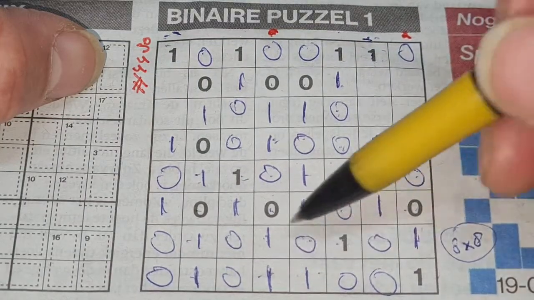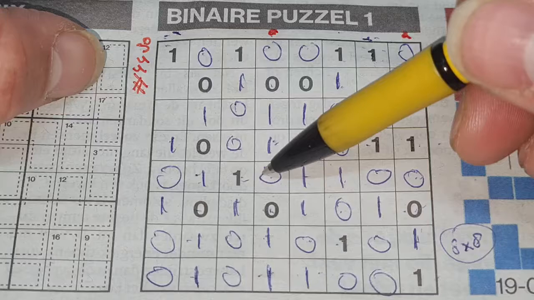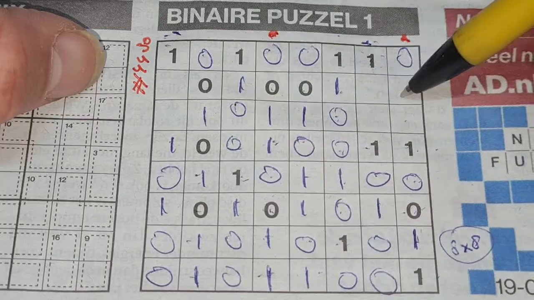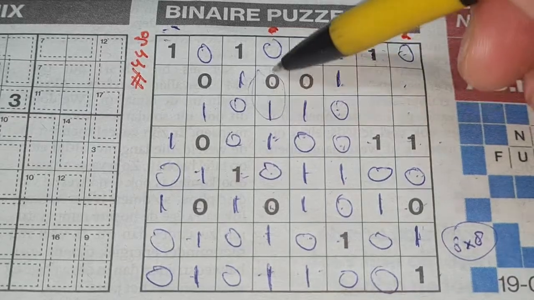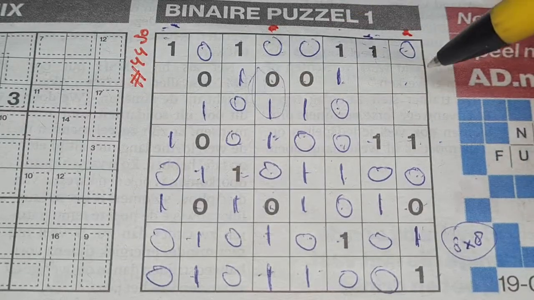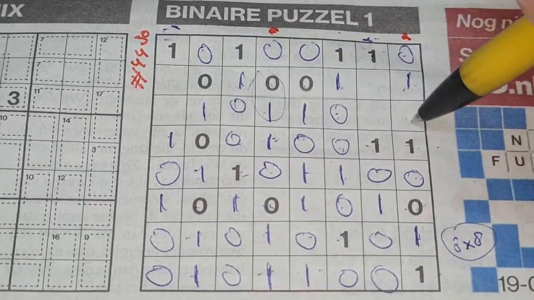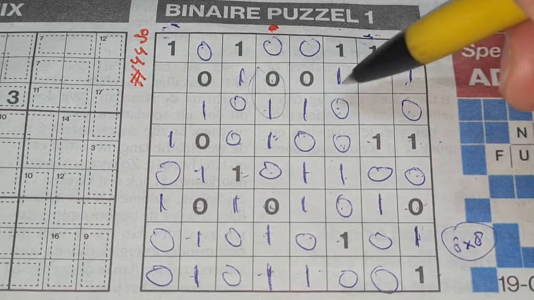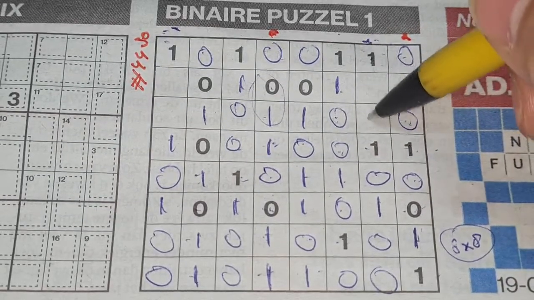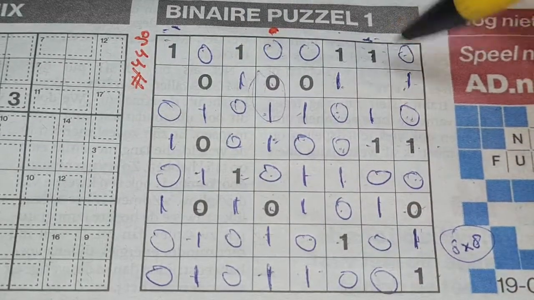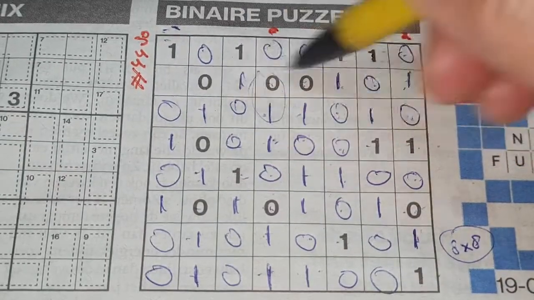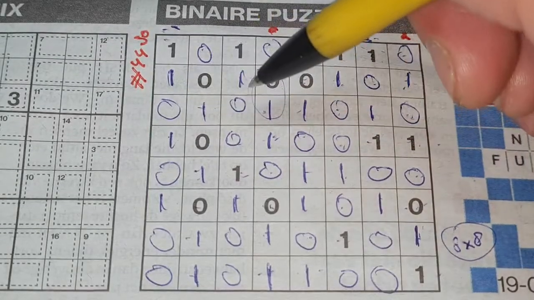1 1 1 1, 1 empty box 0 0. So we need to switch those 2 digits. With an O here, this should be a 1. With a 1 here, this should be an O. Between 2 O's comes an 1. Now we have 4 ones, so the rest are O's. Between 2 ones comes an O. Now we have 4 O's, so the rest are ones. Finish in 4 minutes.